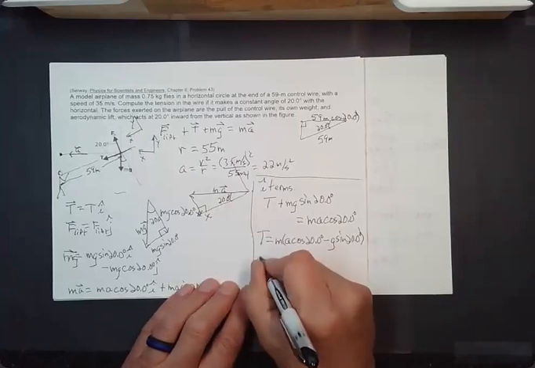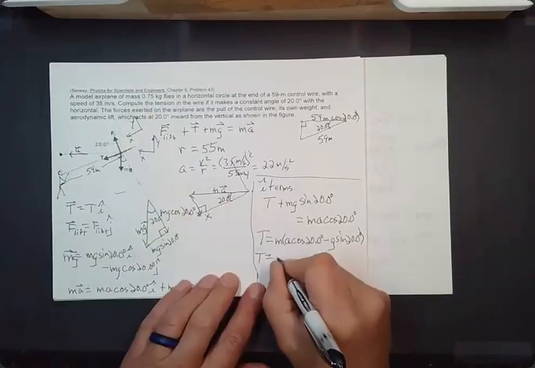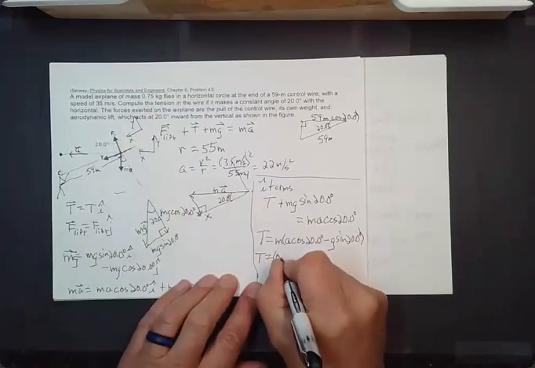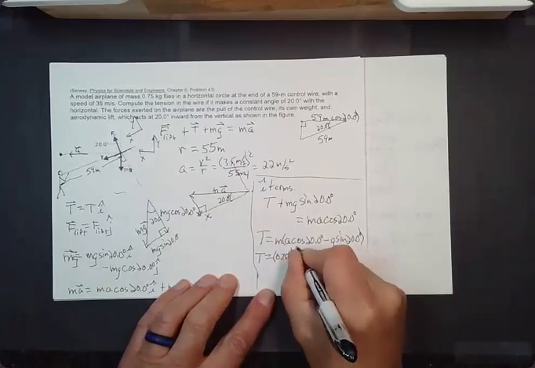So I will have the mass, 0.75 kilograms. And now it's just plugging numbers in.